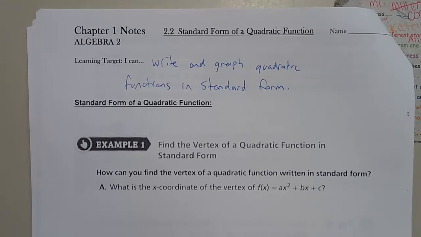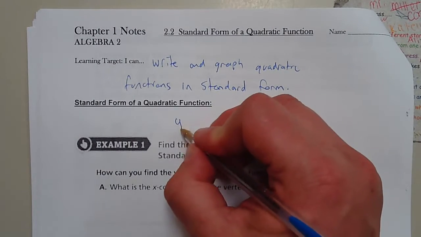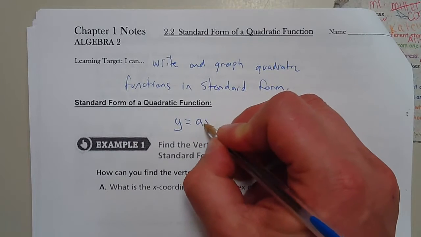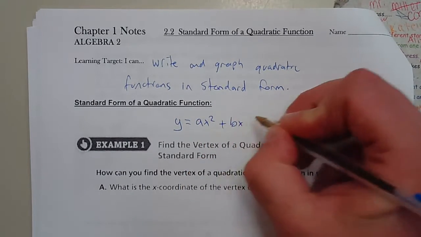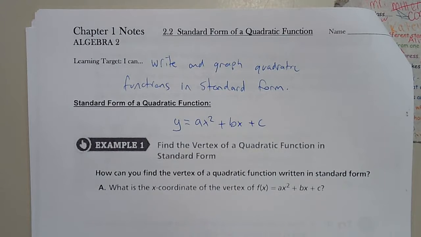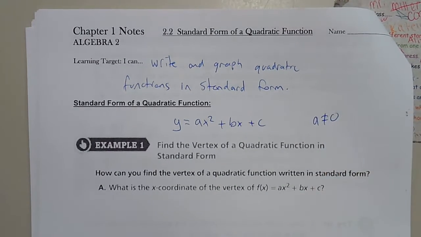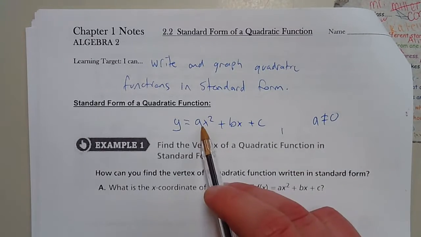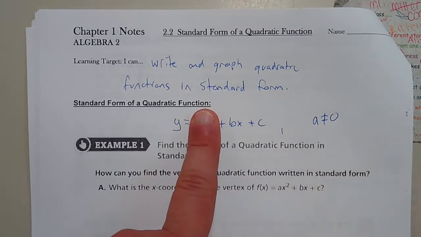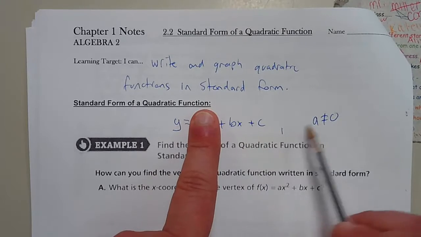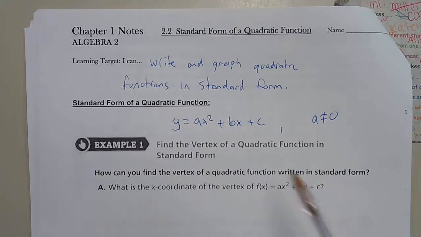Standard form, we actually did it back when we did 2-1 as well. But once again, it's ax squared plus bx plus c. Sometimes they talk about this, but they don't always put it on here: they make the condition that a can't be 0. The only reason they write that is because if a was 0, then that term would drop out, and you would just have a linear function. That's why a's got to actually be something, because the x squared is what makes it a quadratic. Okay, so the part right here talks about where this formula comes from to find the vertex.